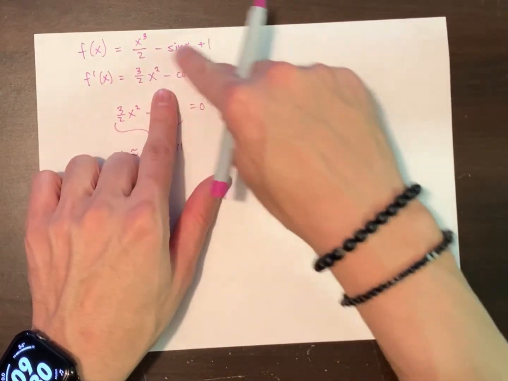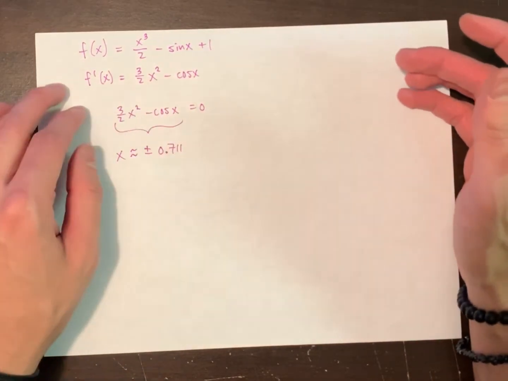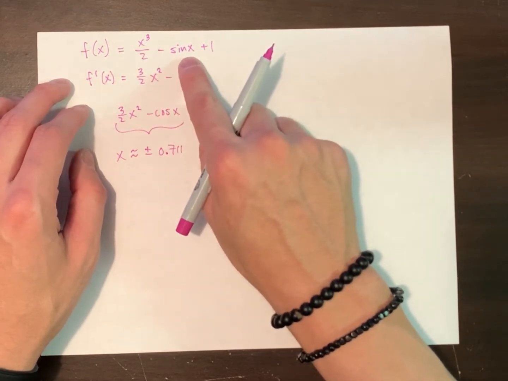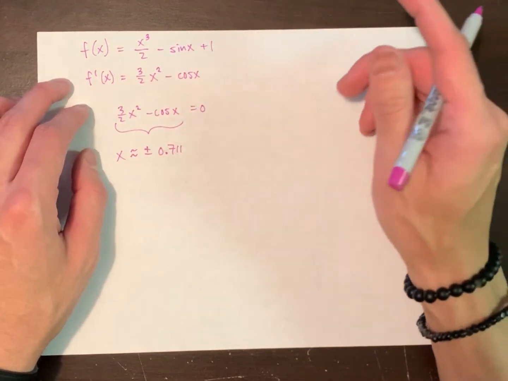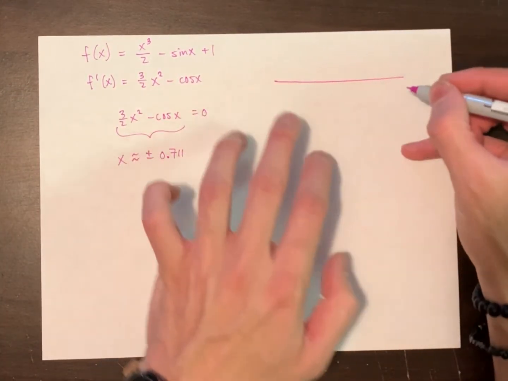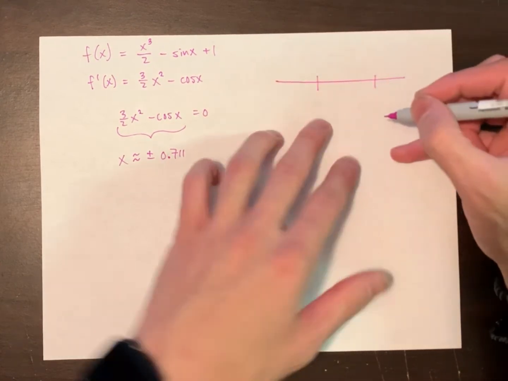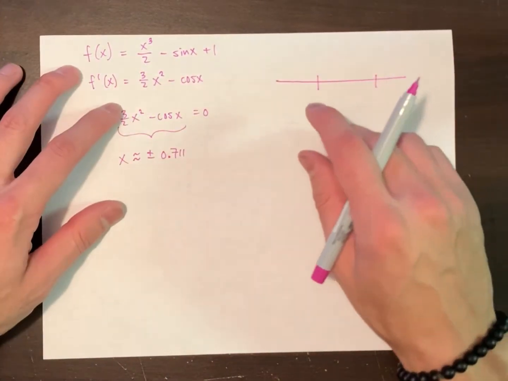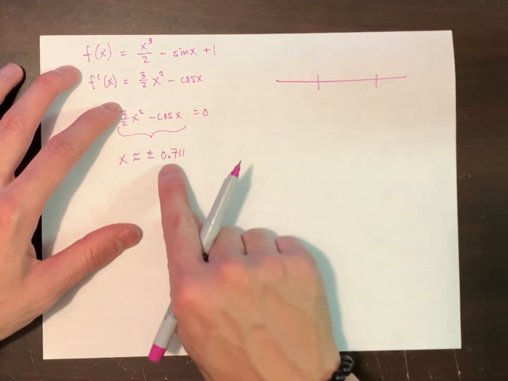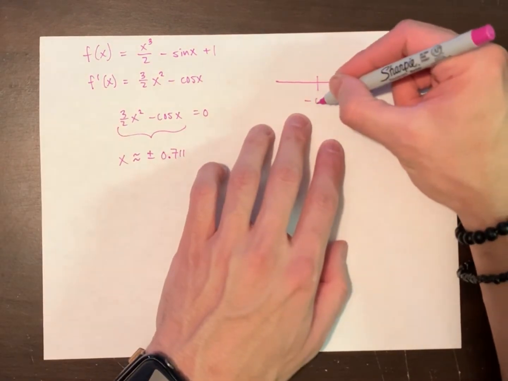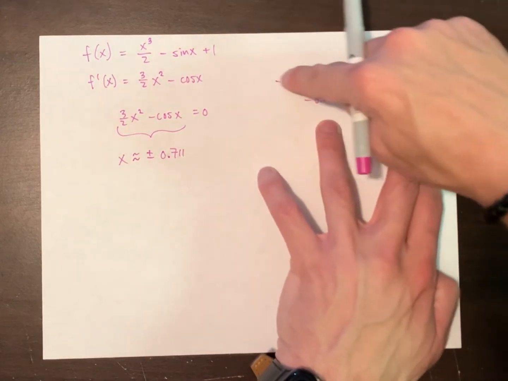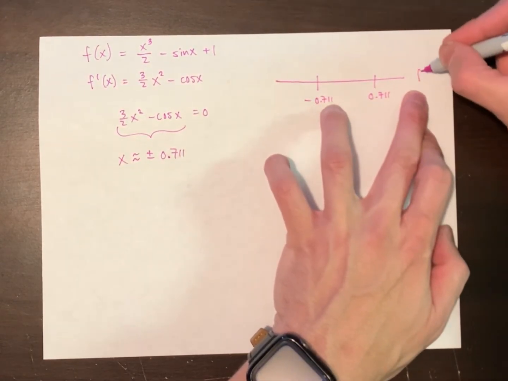So look, the graph of the original function, who knows what kind of crazy function it is. It's some sort of composite function where you have like a cubic added with a trigonometric. But the derivative has zeros here. So what you do is you go to a number line and you make cuts at all of the critical numbers. The critical numbers are where the derivative is 0 or undefined. For this problem, the derivative was 0 here at these locations. So at negative 0.711 and positive 0.711, we make a number line, not for f, but for f prime.